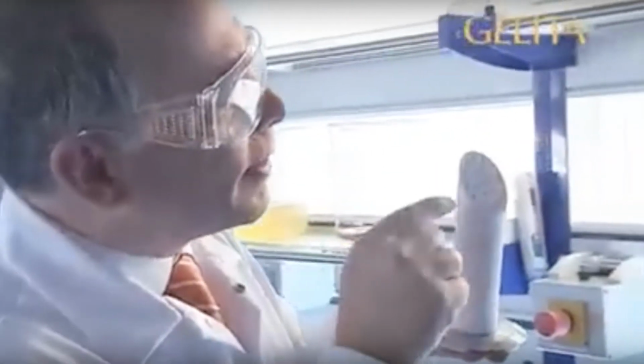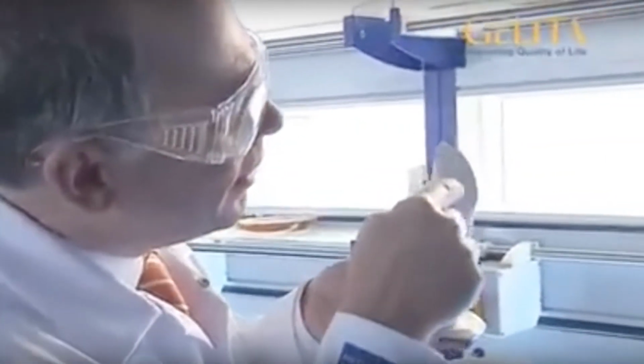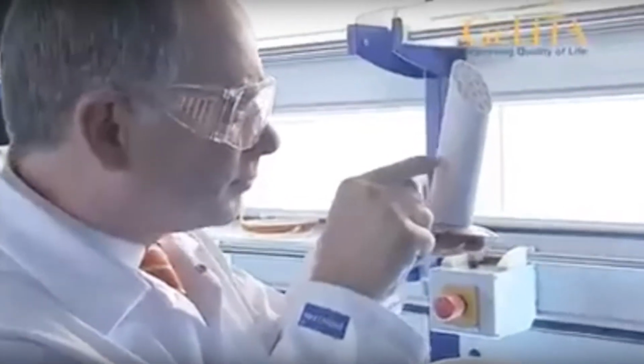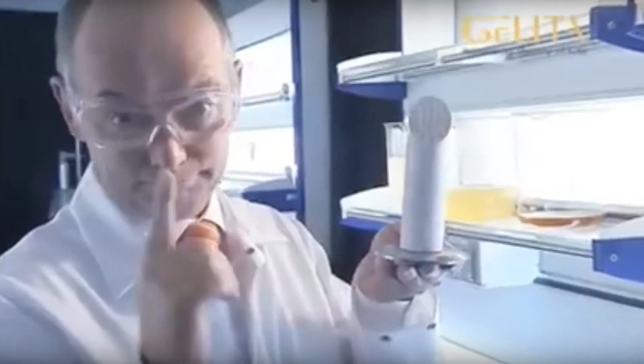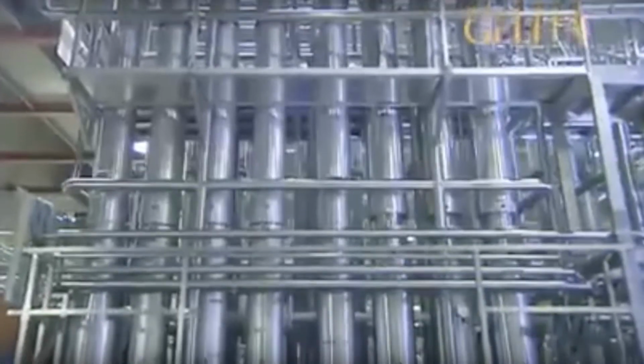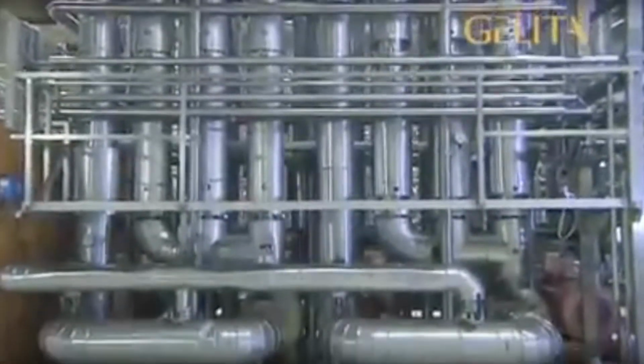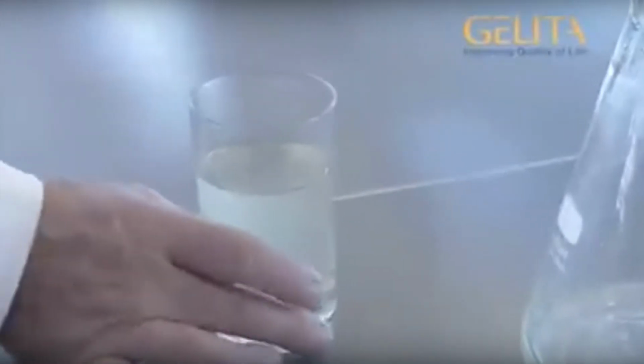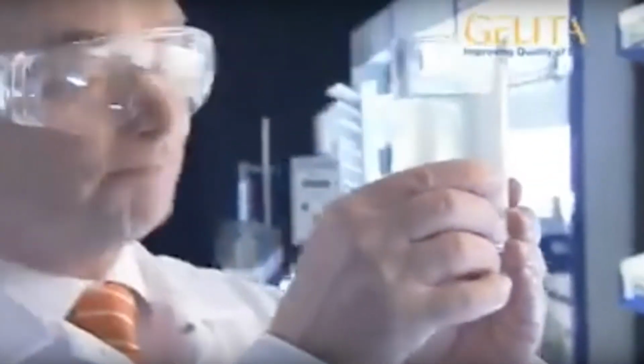Under enormous pressure, the collagen solution is passed through the filters with their tiny pores. These are so fine they cannot be seen by the naked eye. A clear solution comes out the other end. The total filtration distance covered is about 3,000 meters. However, the purification process is still not complete.